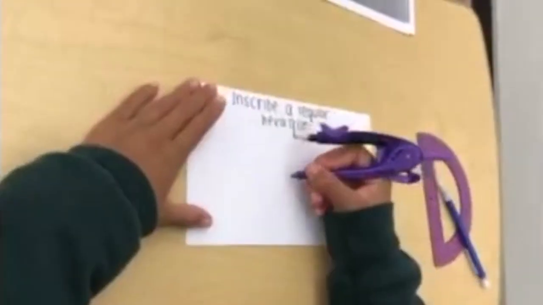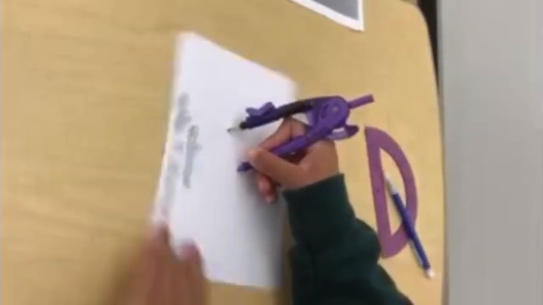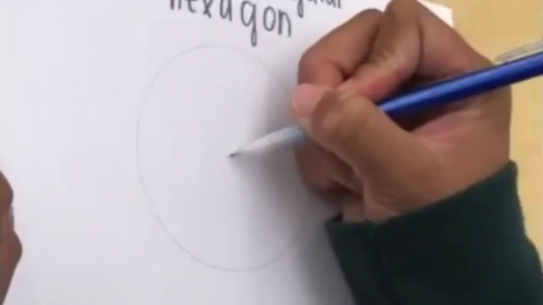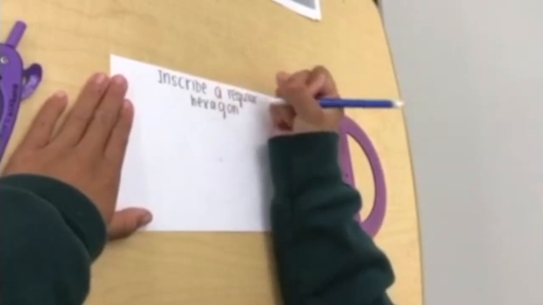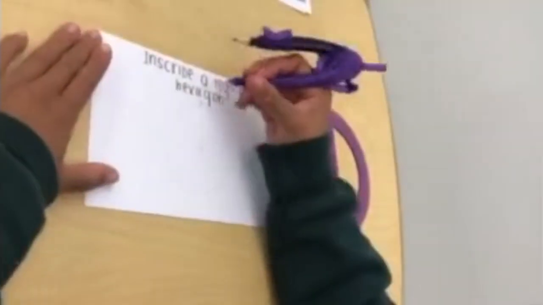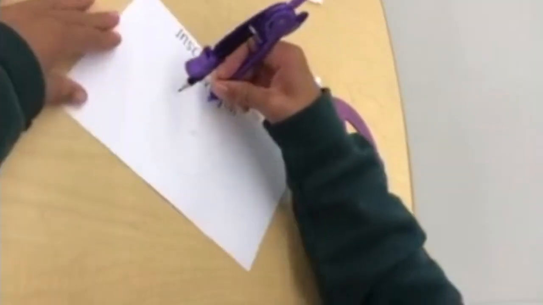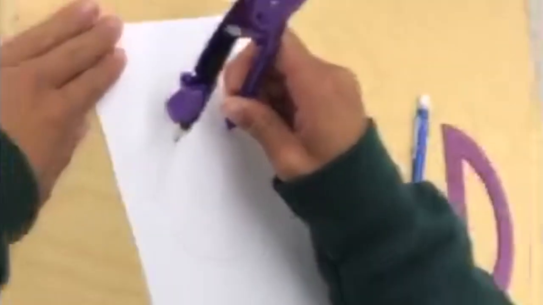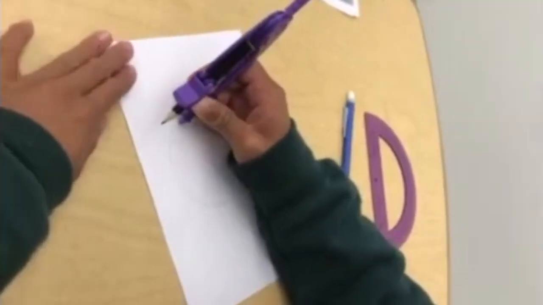How to inscribe a regular hexagon. First, draw a circle. Remember the radius. Then pick a point on the circle and name it B. With the same radius, draw an arc that intersects the circle from point B. A new point is now created by where the new arc meets the circle.